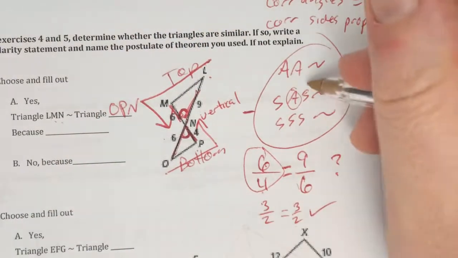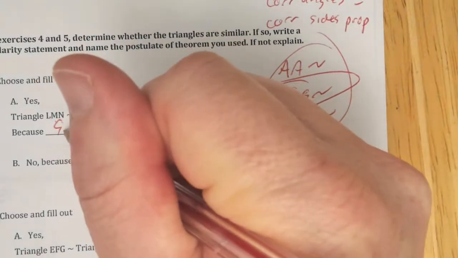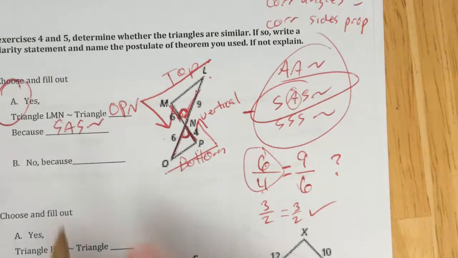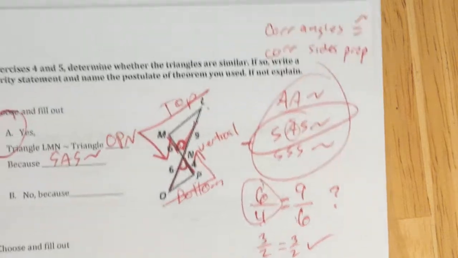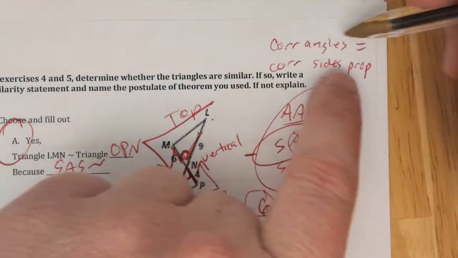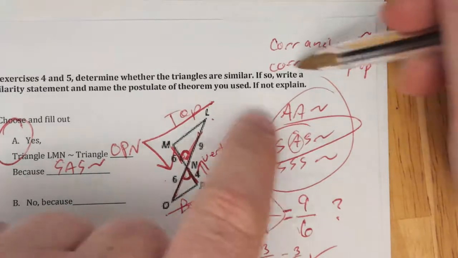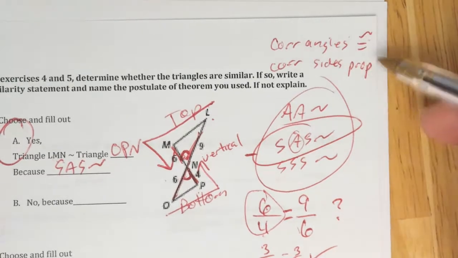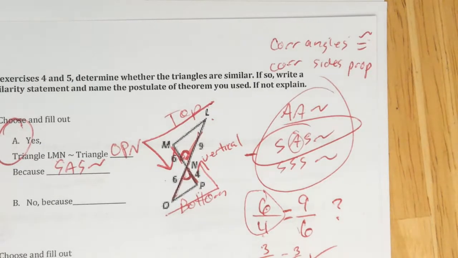And what was the rule that we used? We used SAS similarity. So this worked. So the answer was A, yes. And these were the things that go along with it. If the answer was no, we would say either corresponding angles are not congruent or corresponding sides are not proportional. What was broken? That's the question. Was it the angles that were broken or was it the sides that were broken?